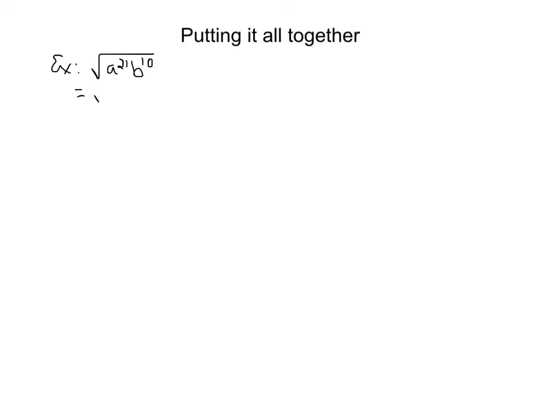So I'm going to start by separating this out as a to the 20th times the square root of a, again making sure I have an even exponent with my a, and then I can also separate out the b to the 10th and look at that separately. Now a to the 20th, how many pairs are in there?